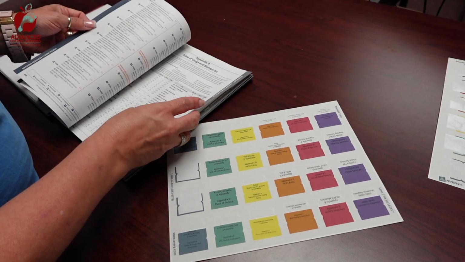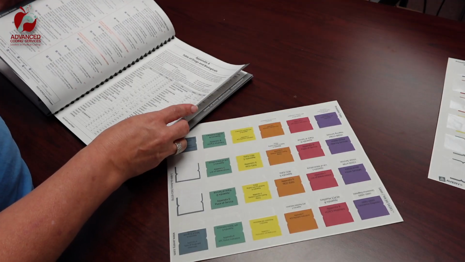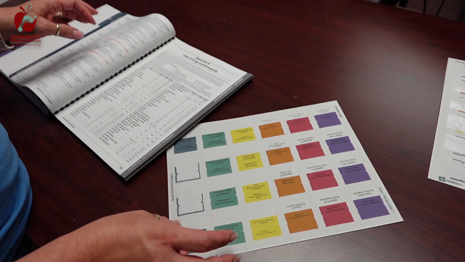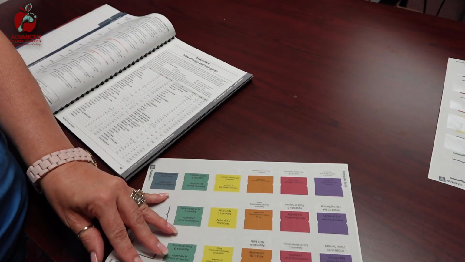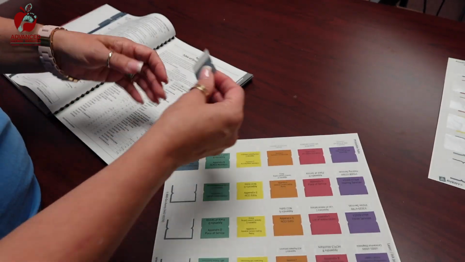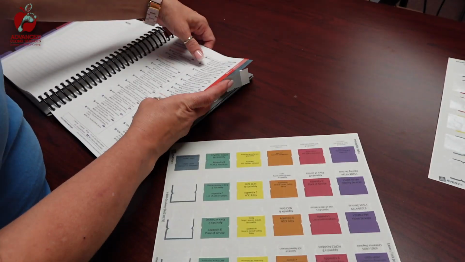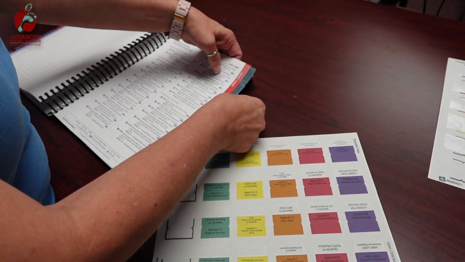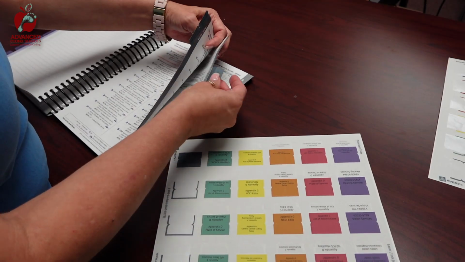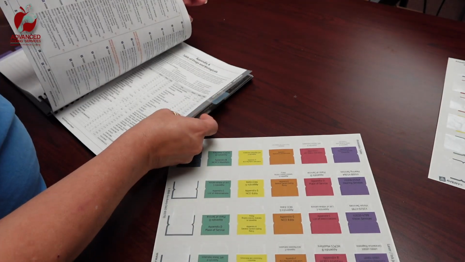And then we're going to have our table of drugs and biologicals. This is where you're going to look up those fun little codes that we were looking at in your J section, your injectables. This is where you're going to look them up, okay?